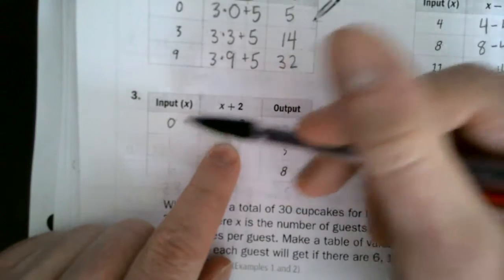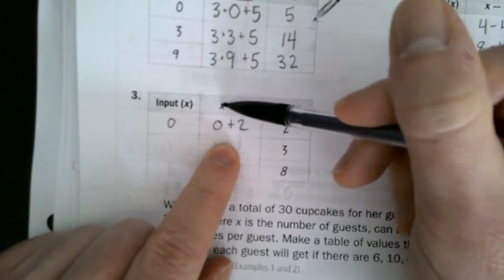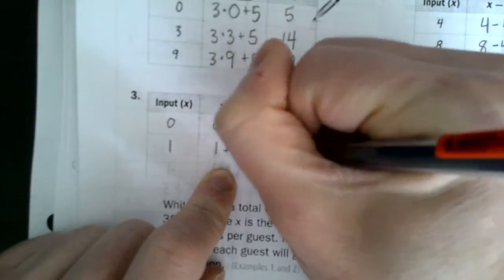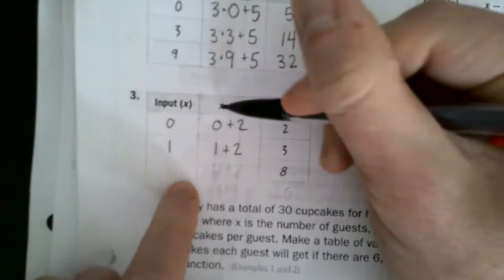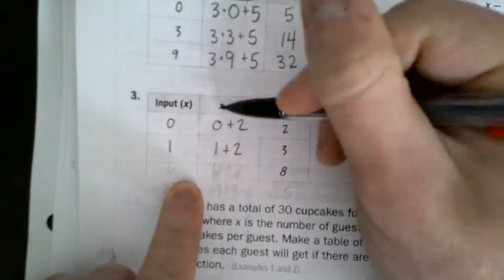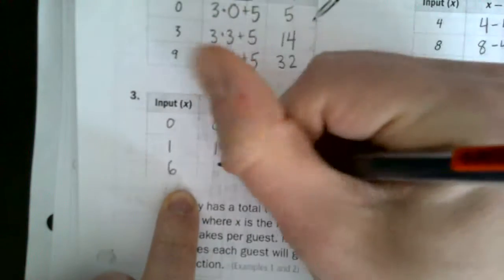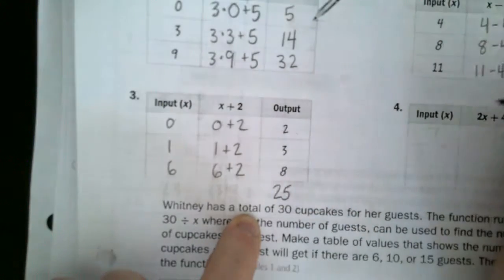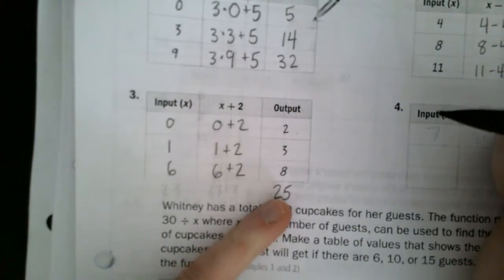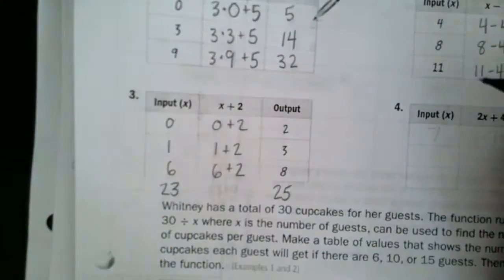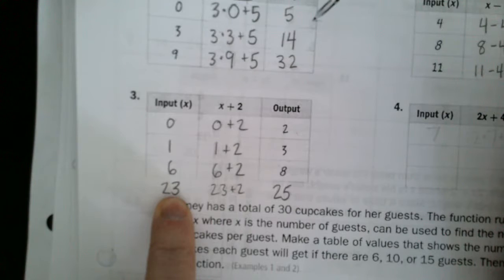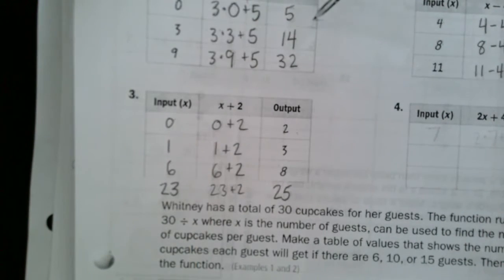Well, what number would we have to put in to get 3? Well, the only number that would work would be 1. Because 1 plus 2 is 3. And what about 8? Well, to get to 8, what plus 2 is 8? That'd be 6, right? 6 plus 2. And if we had a number like 25 here, the other way of looking at it is if you start with 25 and you subtract 2, that would give you the number that you start with. So if you go backwards in a way, because then 23 plus 2 would be 25. Nice.